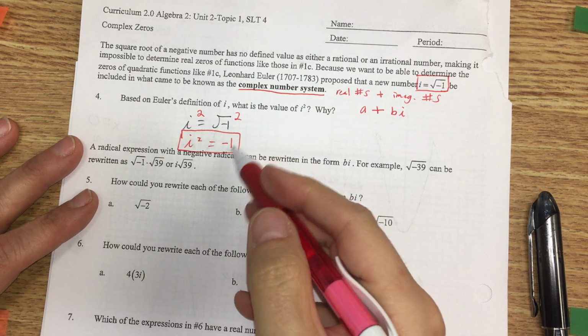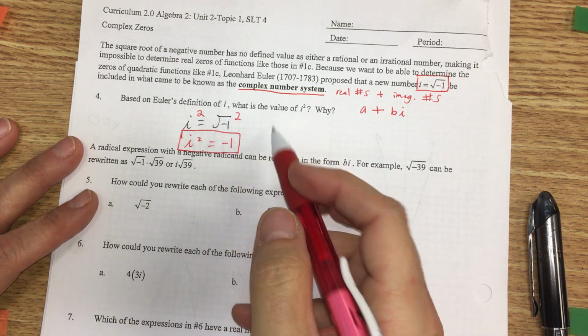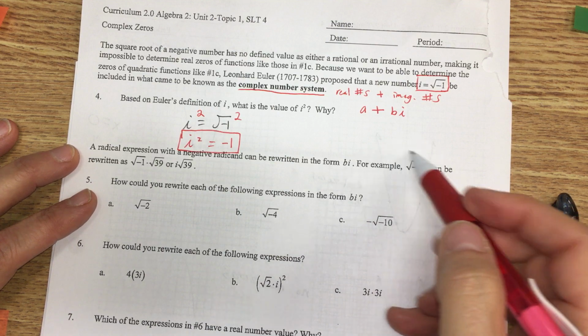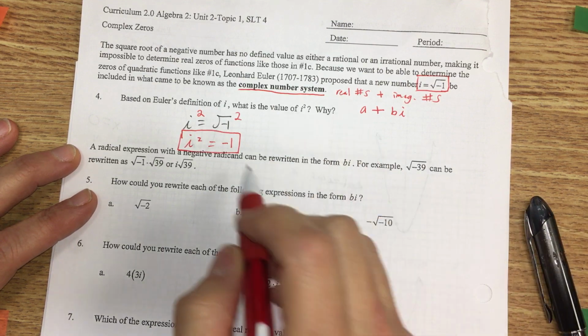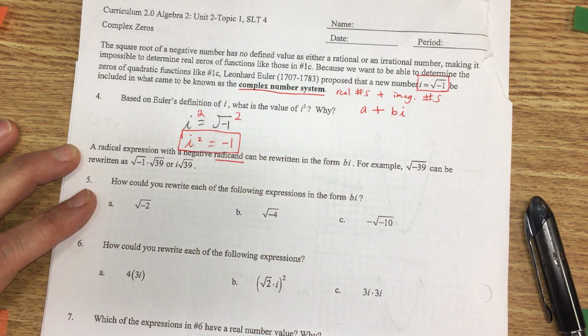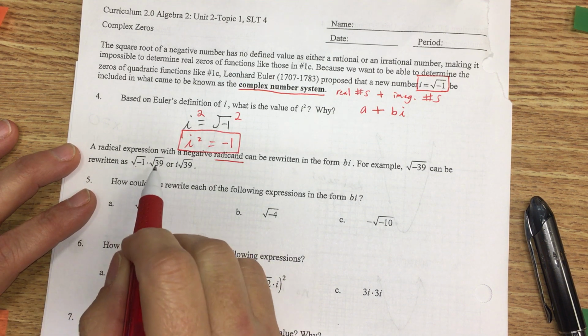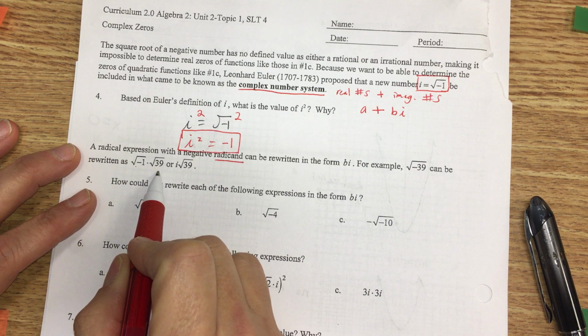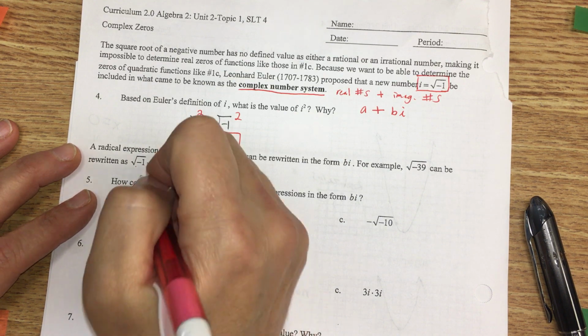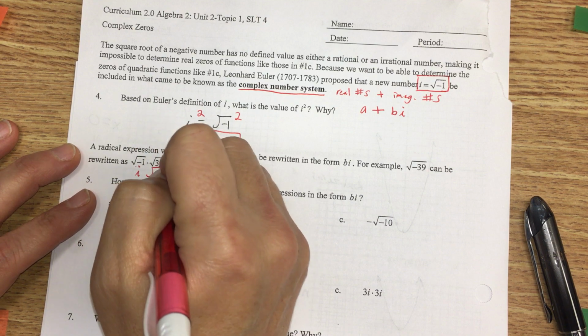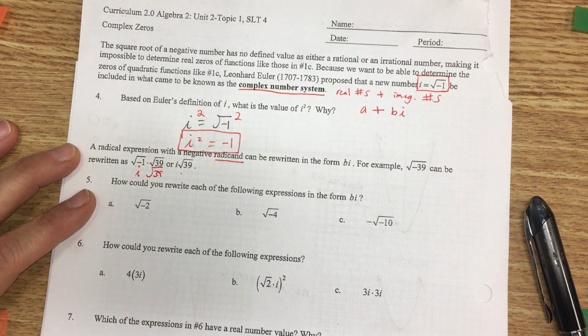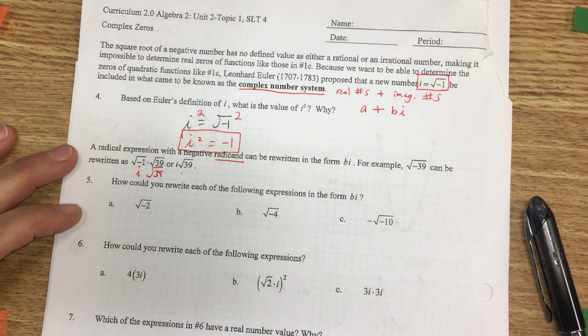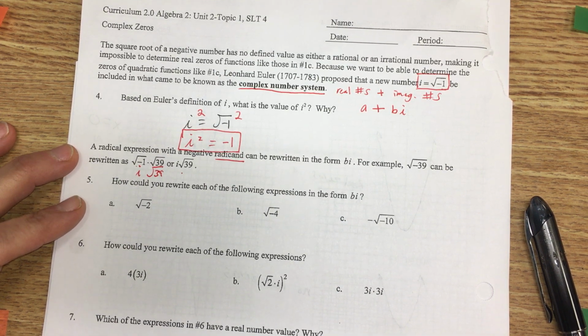We want to remember that this is possible because squares and square roots are inverse functions. Okay. A radical expression with a negative radicand, remember that's the stuff under the radical, can be written as bi. For example, the square root of negative 39 can be written as the square root of negative 1 times the square root of 39, or i root 39, because the square root of negative 1 is just i, and then root 39 is root 39.